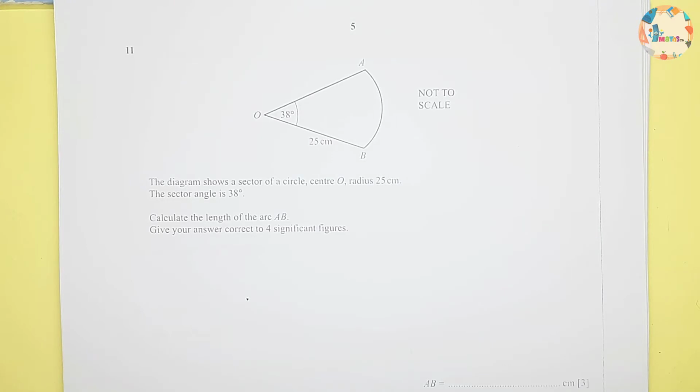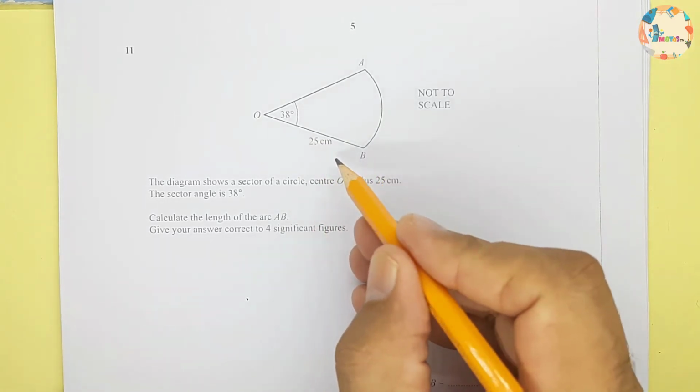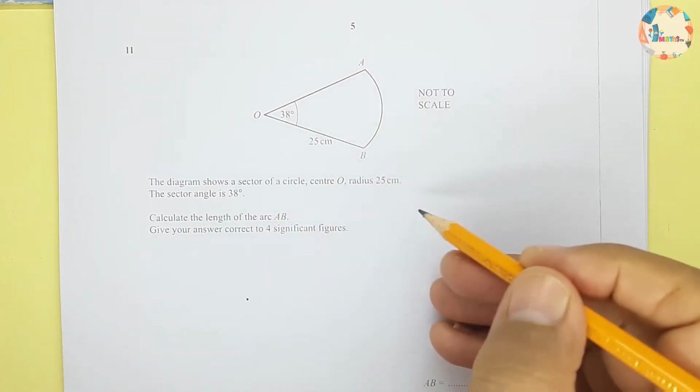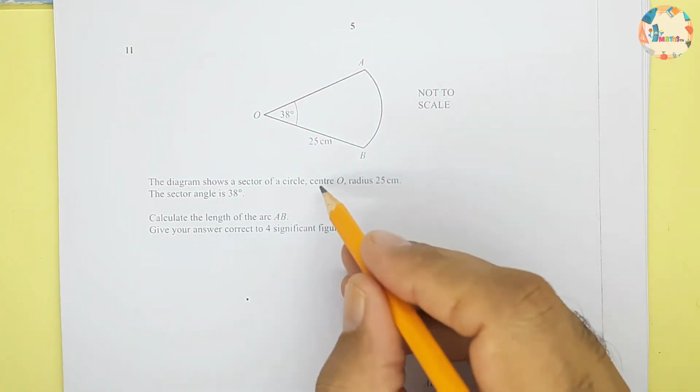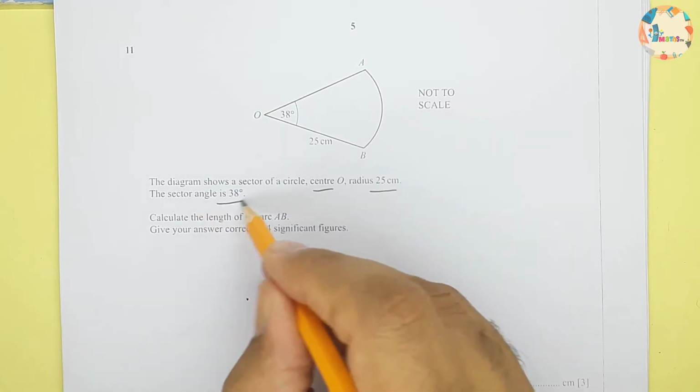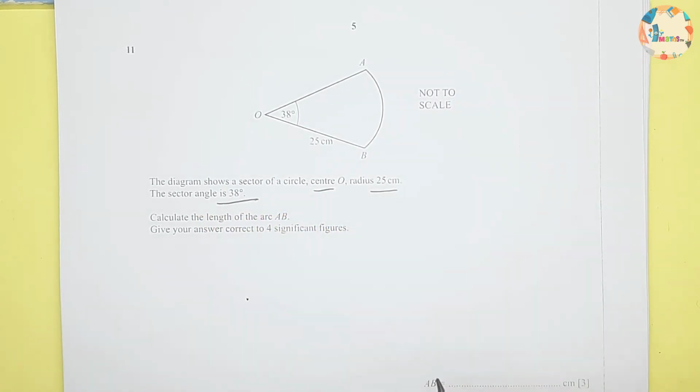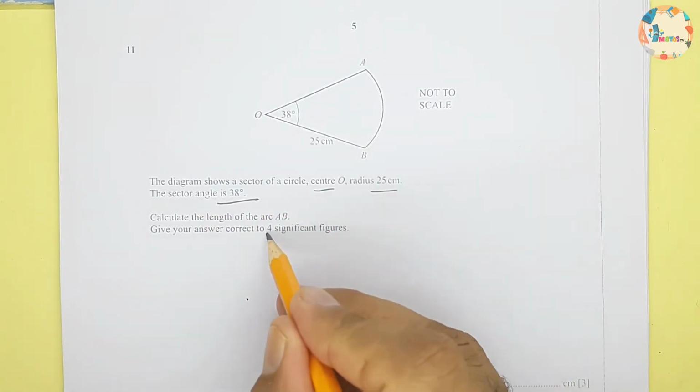Now this is question number 11. A sector is given, the angle is 38, the radius is 25. The diagram shows a sector of a circle, center O, radius 25, and the angle is given. Calculate the length of the arc. Give your answer to 4 significant figures.